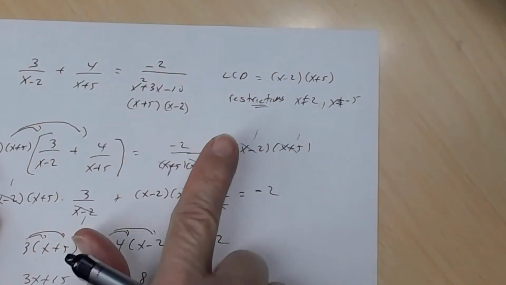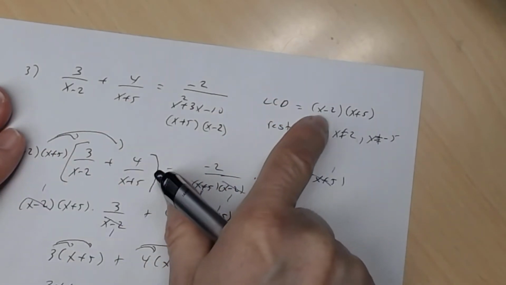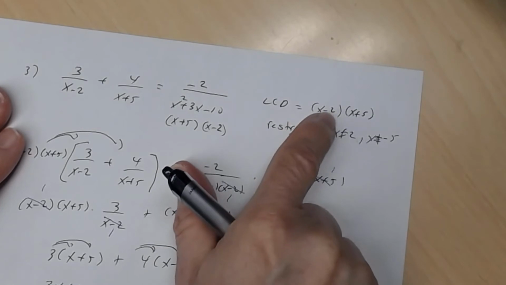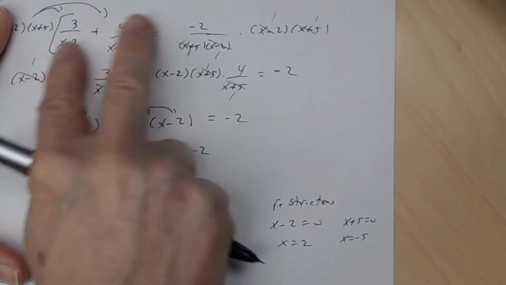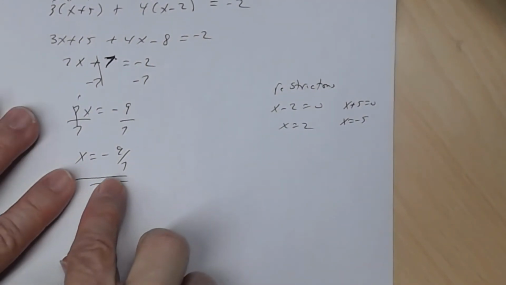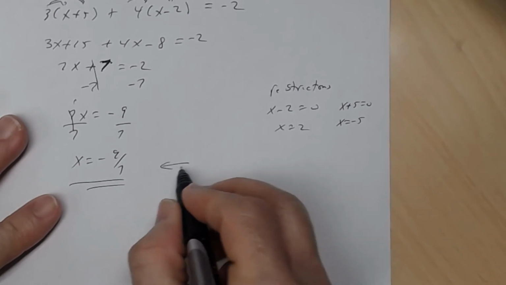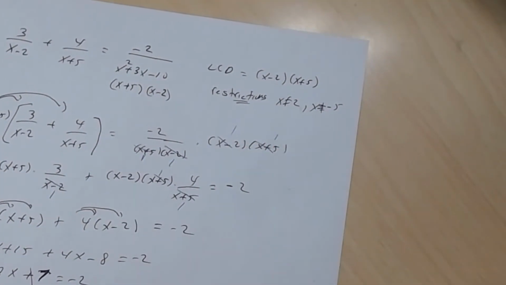Number 3 had 2 restrictions because if you look at your LCD, you have 2 factors containing variables. So you set each of those factors equal to 0. So I did all this work and I got this right here. Is this a restriction? No, it's not. So that's your solution. It is not one of those restrictions.